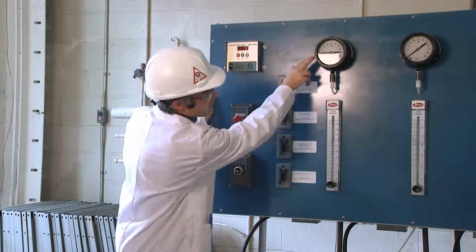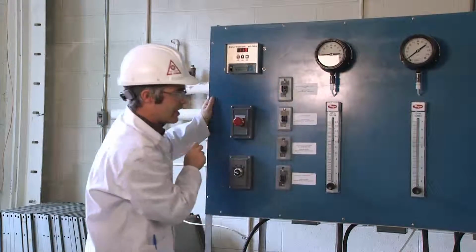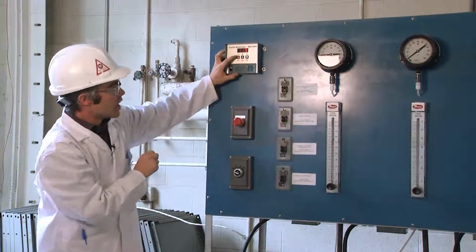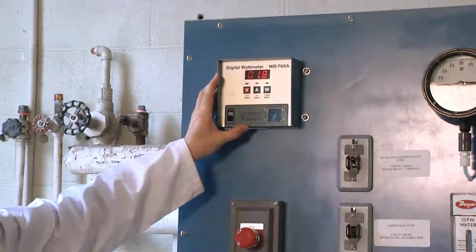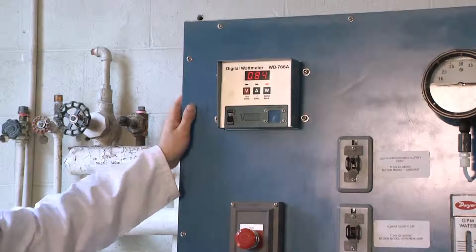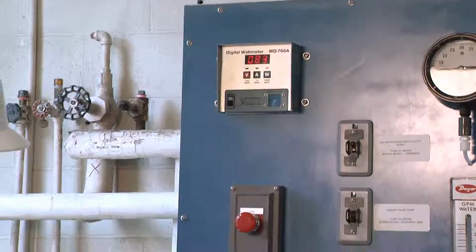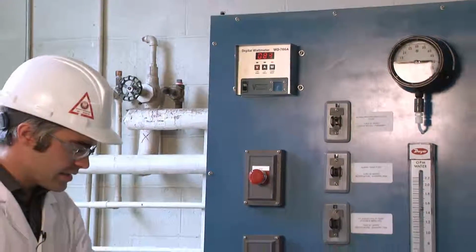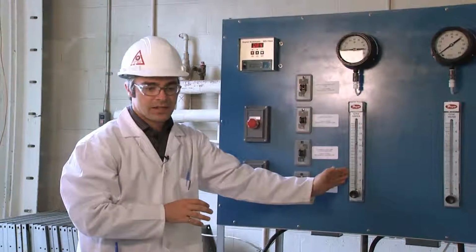Currently we have 10 psi, a flow rate of 1.5 gallons per minute, 120 volts, 1.8 amps, and we're currently consuming about 64 watts. All of these together will help you to characterize this pump over a range of flow rates.